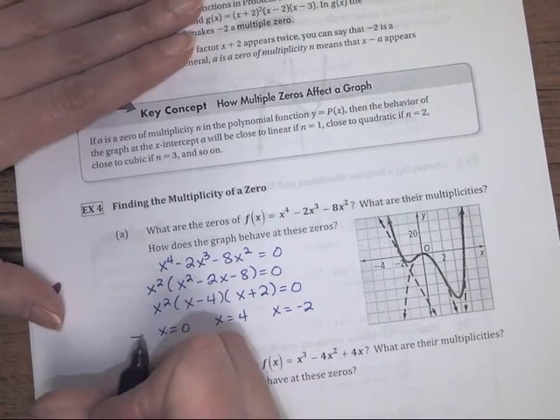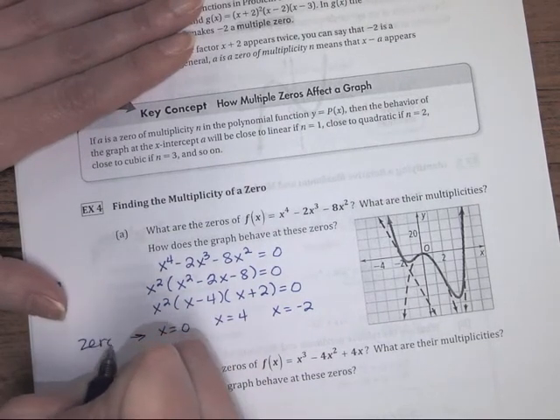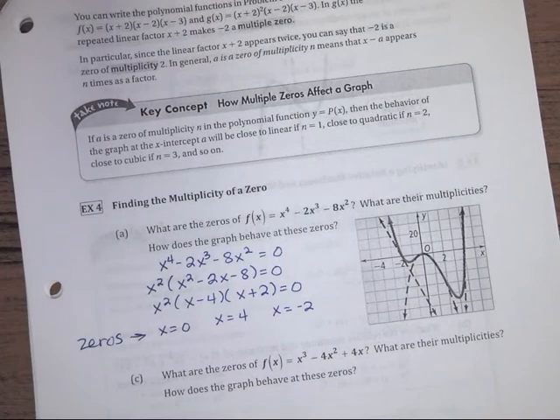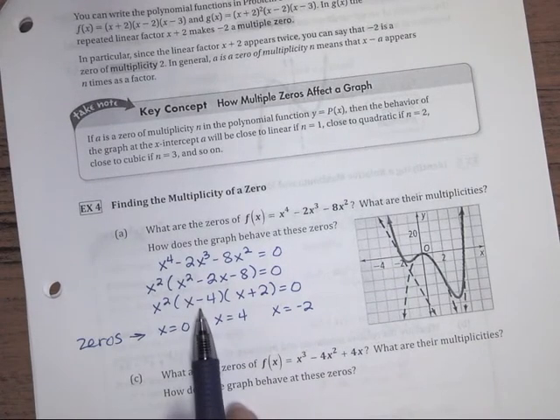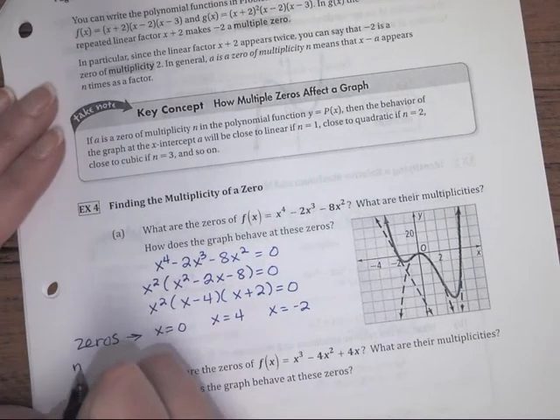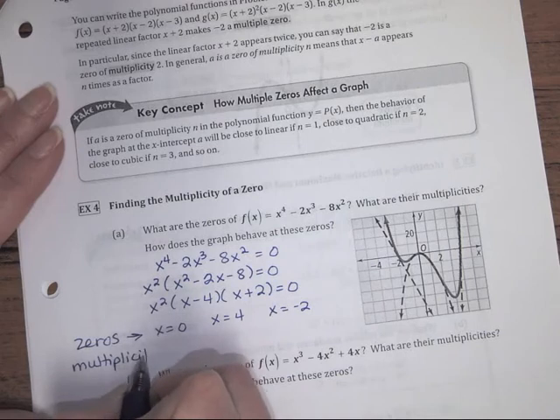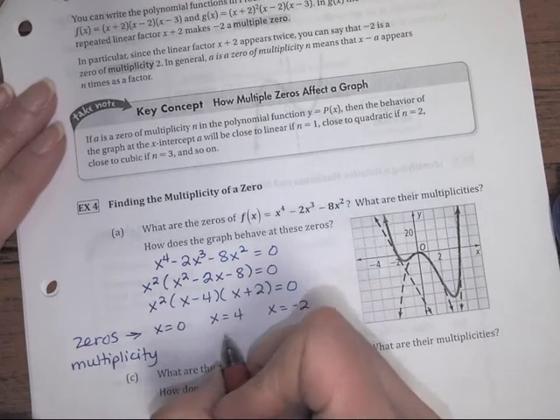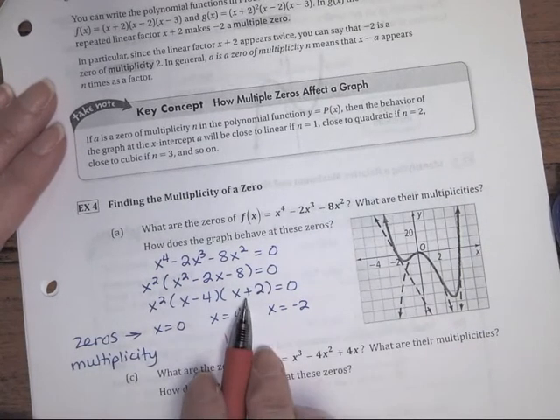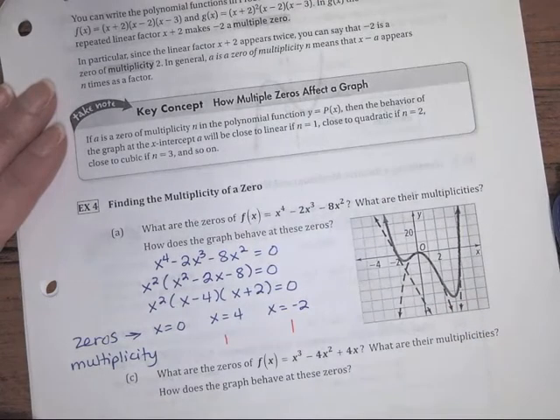And these guys are your zeros. This guy happened once. The multiplicity of this 0 is 1. So under here, let's do this. Multiplicity. 1. This factor happened once. The multiplicity of this 0 is 1.